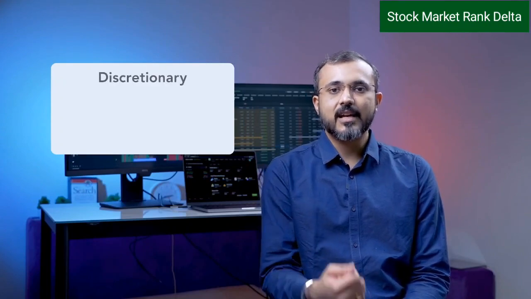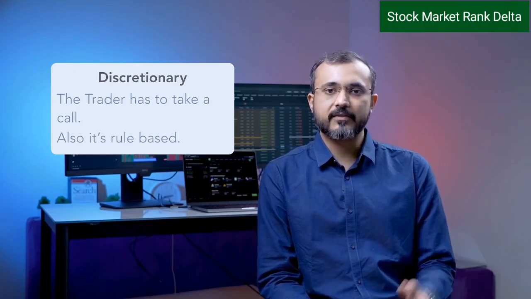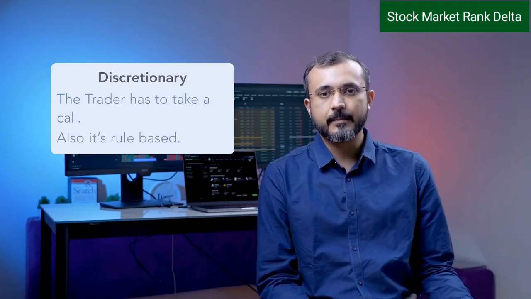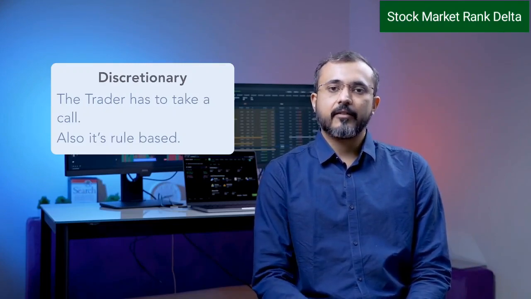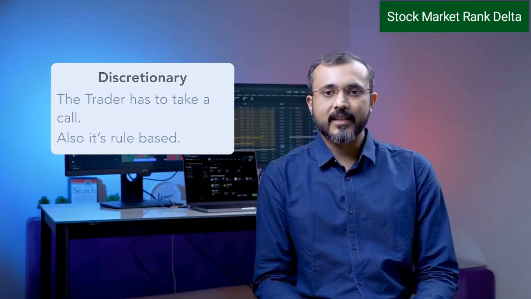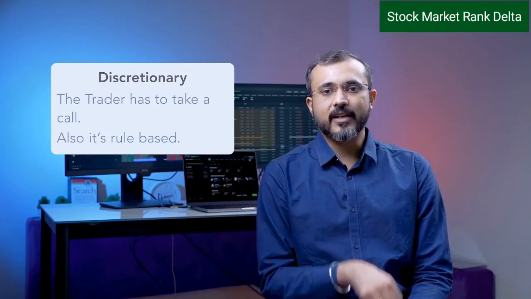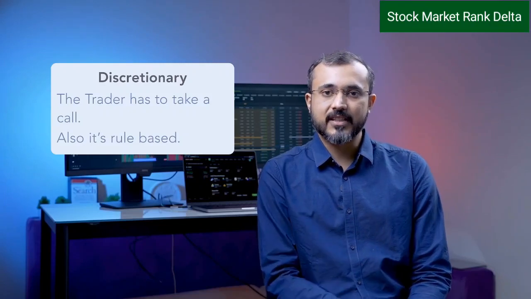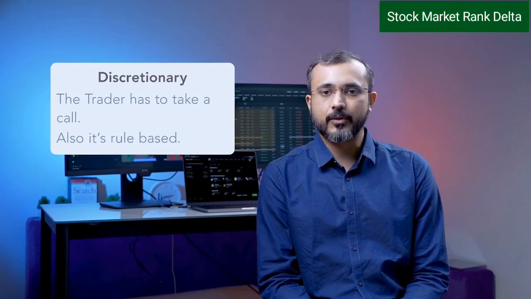So this strategy is discretionary in nature but rule based. When I say discretionary, that means the trader has to take a call, but it's rule based. You have a set of rules. If they are followed, you know that the markets are trending, you deploy a trending strategy. There are certain rules for the non-trending phase. When you apply those rules, you will see that the markets are non-trending. You pick out non-trending strategies, maybe non-directional strategies, which are straddle, strangle, iron condor, and so on and so forth. And based on it, you can trade.